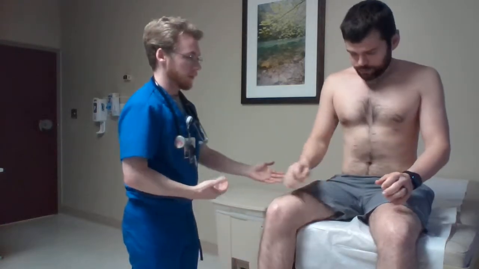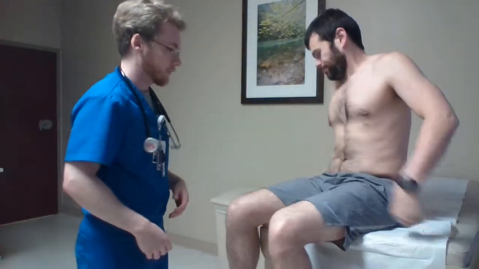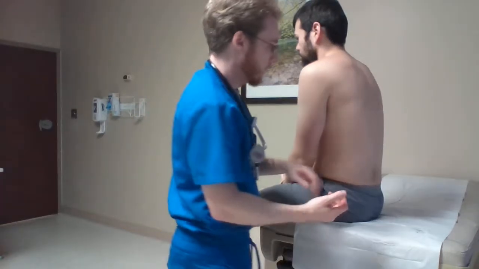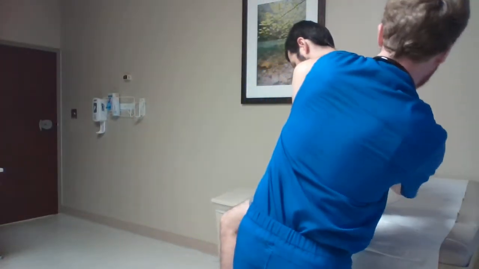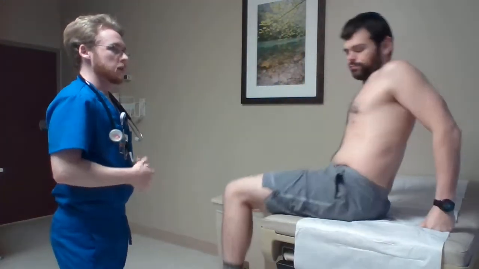Okay, will you swing your legs this way so we can face the back and face the camera? Okay. So I'm just going to indirectly percuss the kidneys. Was there any tenderness or pain? No. Okay, you can swing back this way. So that concludes the abdominal portion of the assessment. So now we're going to be moving into the musculoskeletal portion of this assessment.